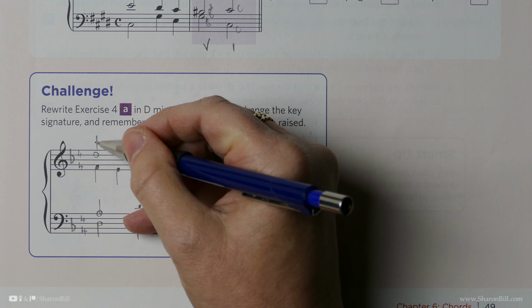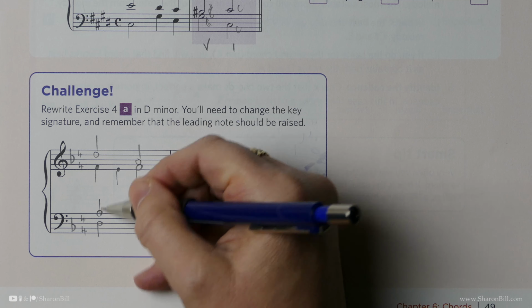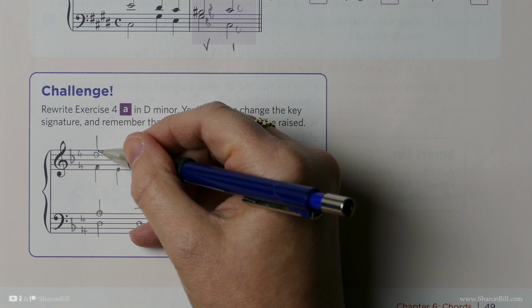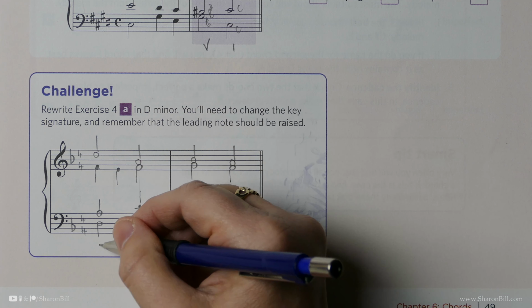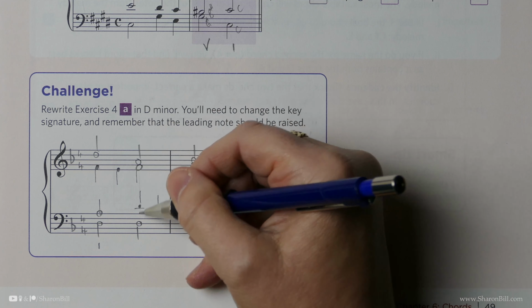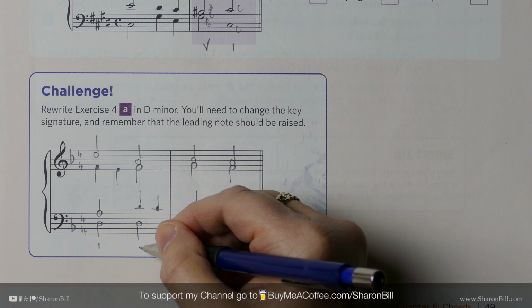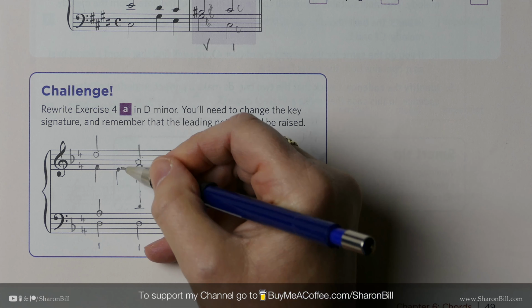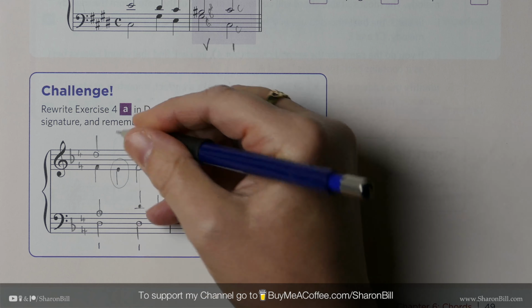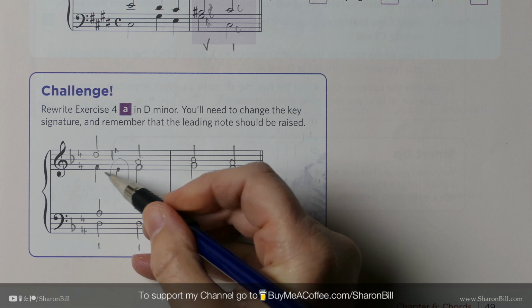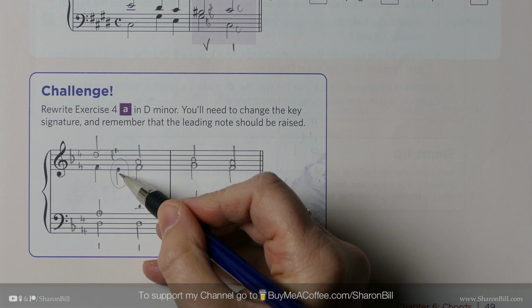So here we have a D, A, F, D. That's a chord 1 in D minor. And then here we have D, D, F, A, that's another chord 1. This isn't part of the chord, it's just a passing note, just filling in the gap in between.